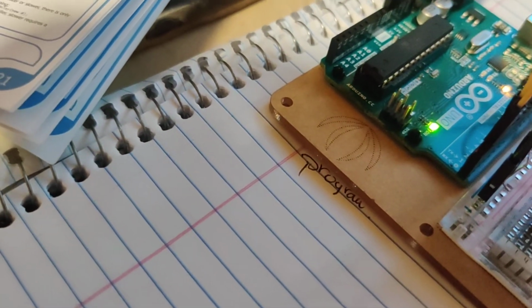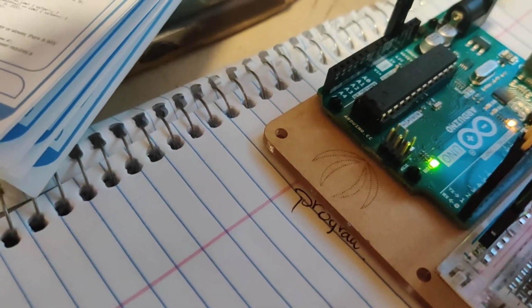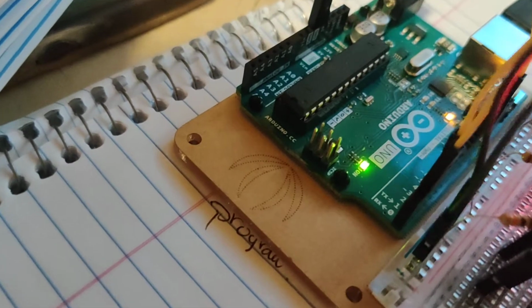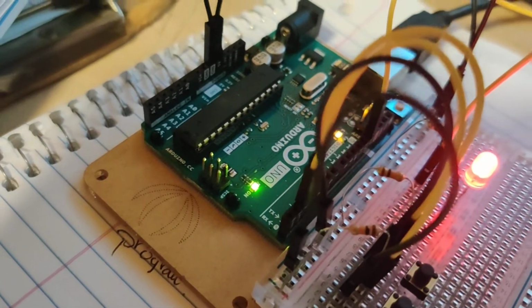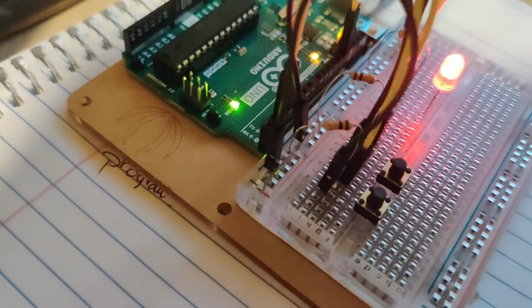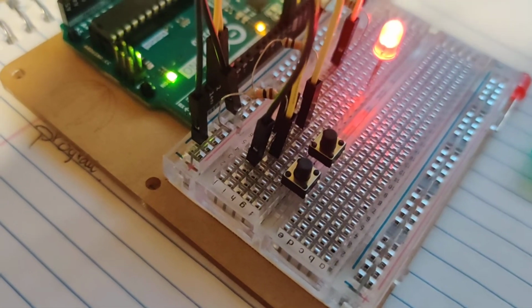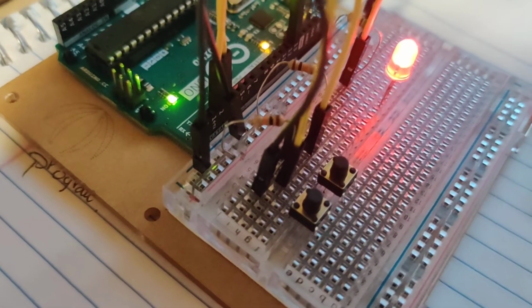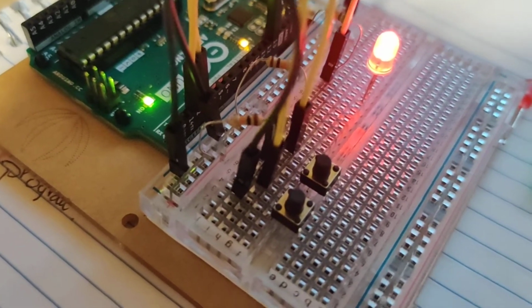We're using the 560 ohm resistors as well as the 10K ohm resistor. That's for the push button. Those cut off the pulse on and off.